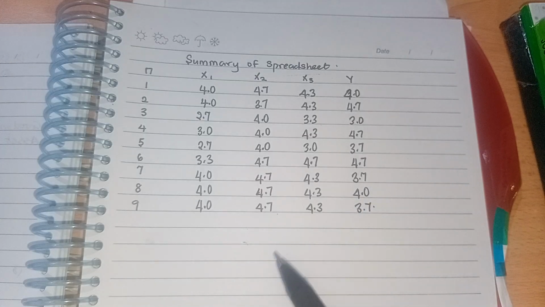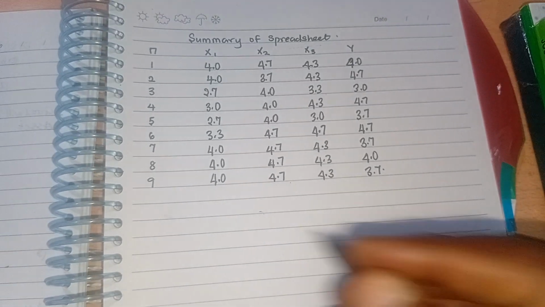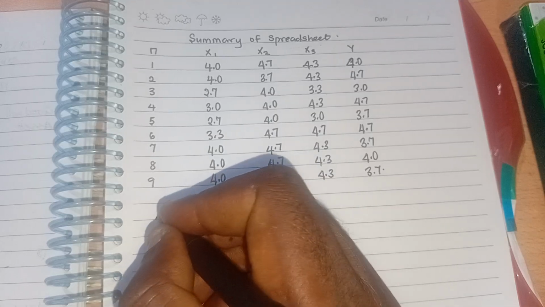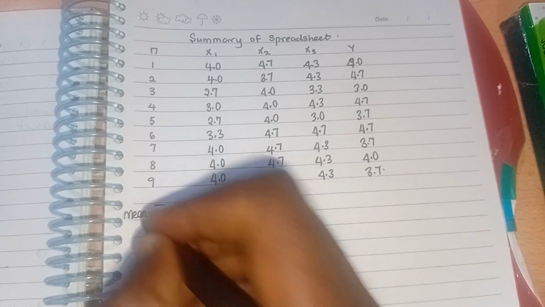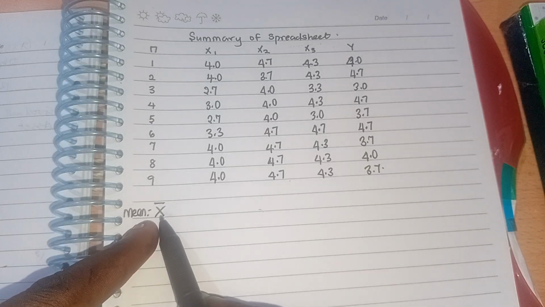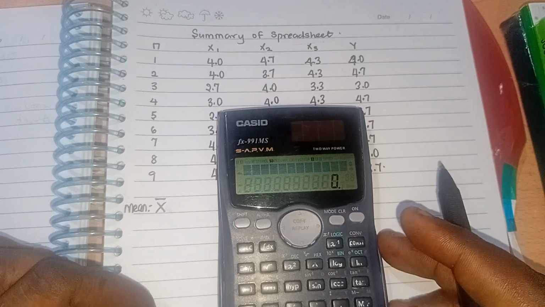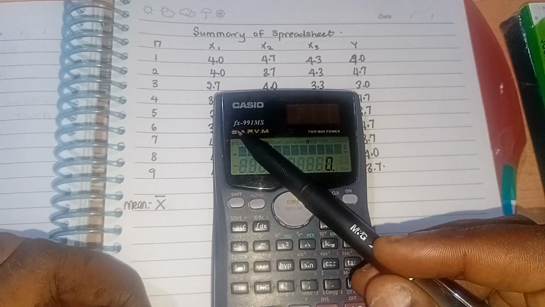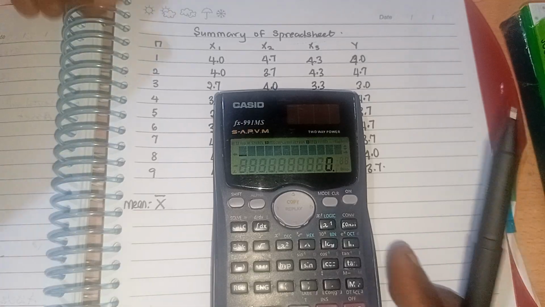Now, the next thing, since we are asked to find the average opinion, is to use our calculator to calculate the X bar. X bar is the mean. In one of my videos, I've taught you how to calculate X bar using the calculator. I'm using the calculator FX-991MX.